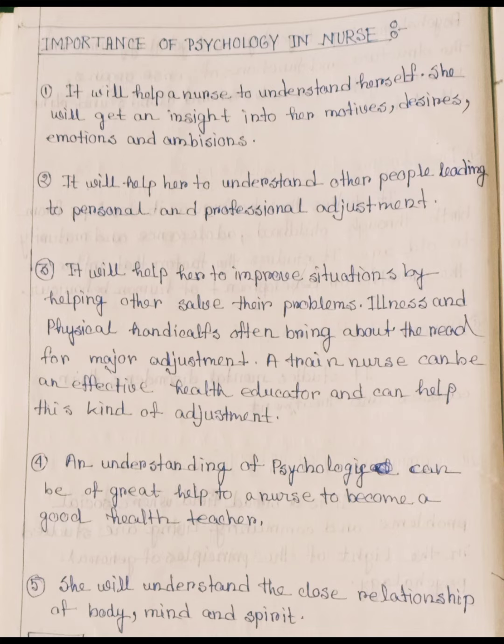Illness and physical handicaps often bring about the need for major adjustment, and a trained nurse can be a health educator and help with this kind of adjustment. So psychology helps a nurse to understand herself, understand other people, improve situations, and motivate depressed patients. An understanding of psychology can be of great help to a nurse in becoming a good health teacher.